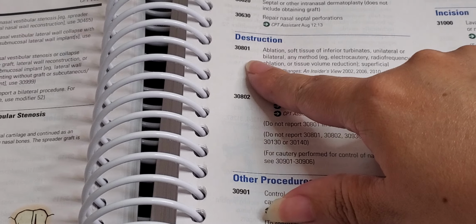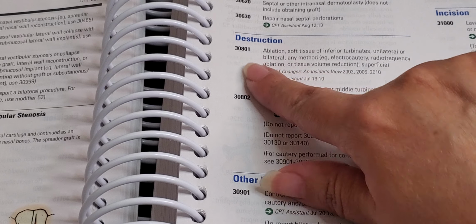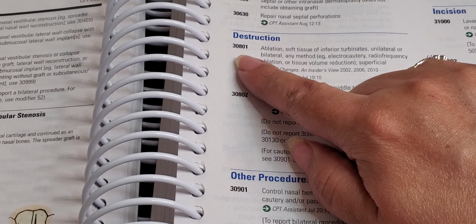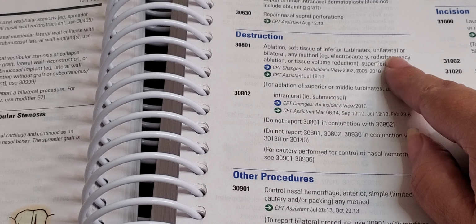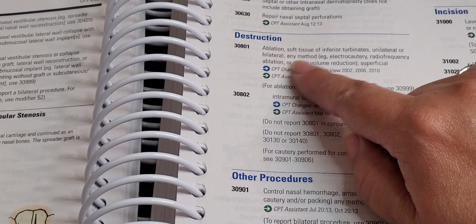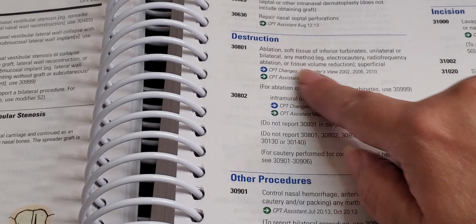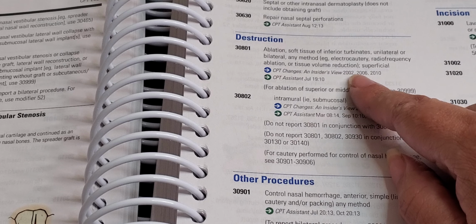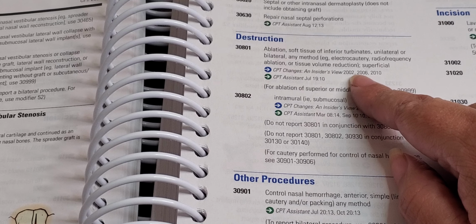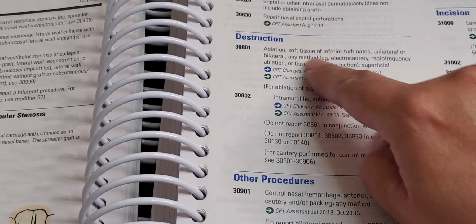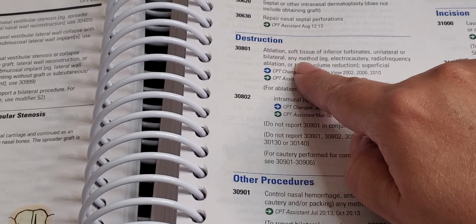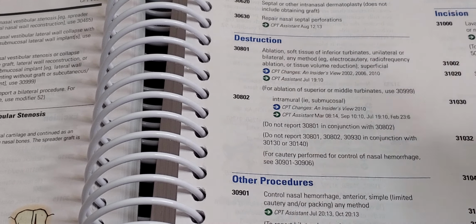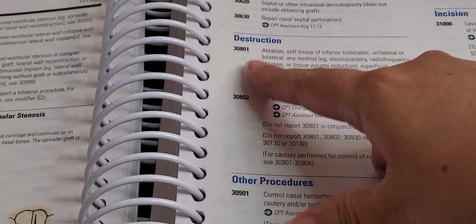So for this one, 30801, ablation soft tissue of inferior turbinates, unilateral or bilateral, any method. This means that you do not report a 50 or an LT or an RT, okay? Why? Because it's already part of the description. Unilateral or bilateral, any method. So it's already including that. So we don't have to tell more of the story there, all right? So that's something that you have to know.